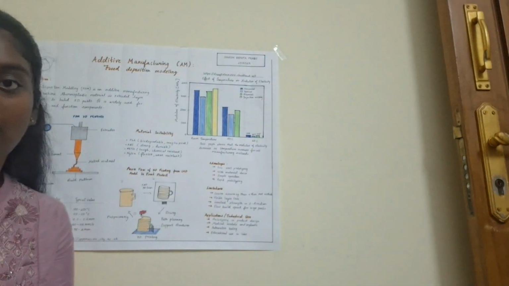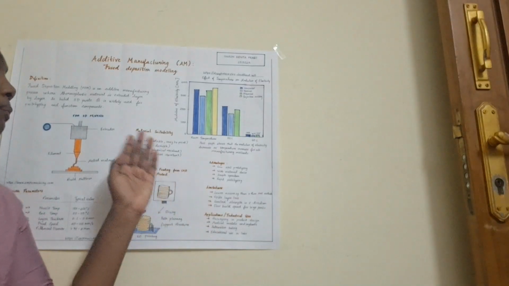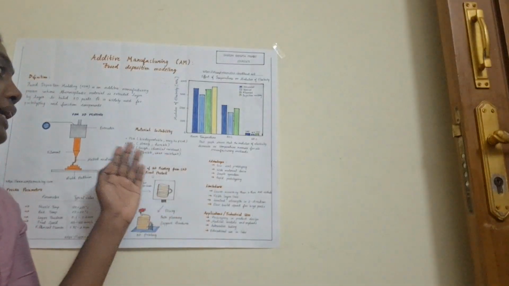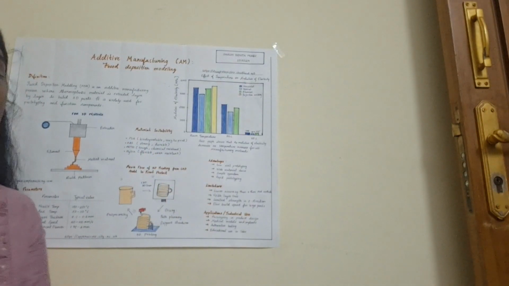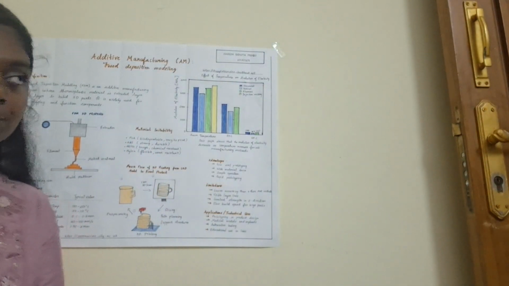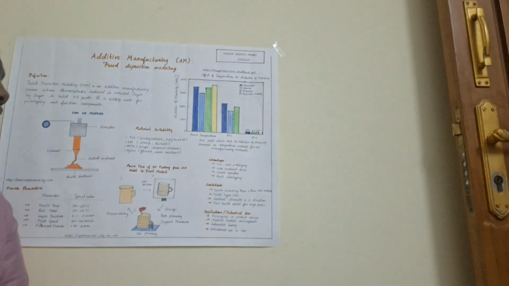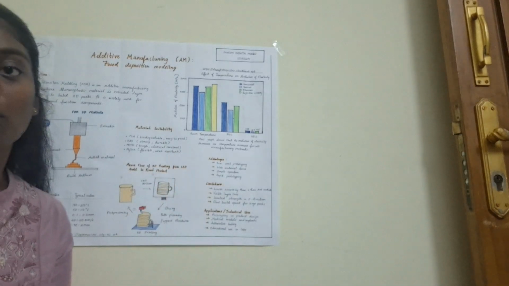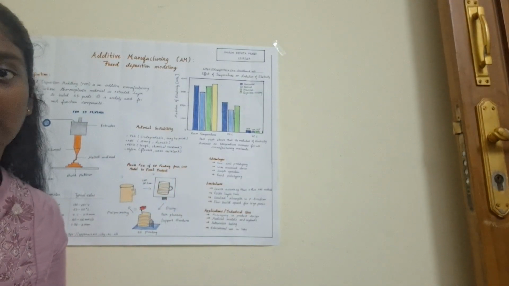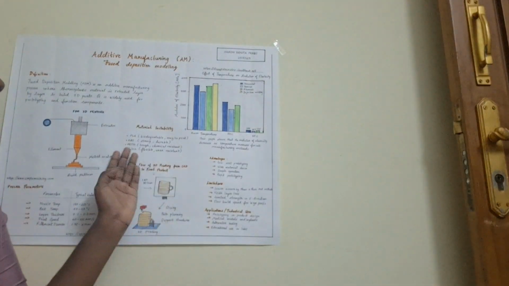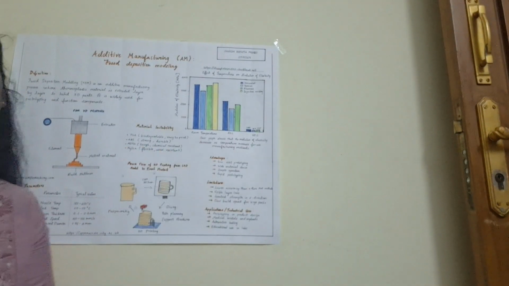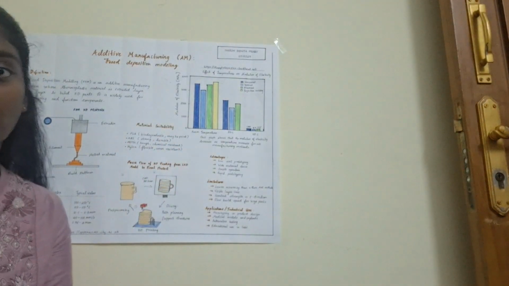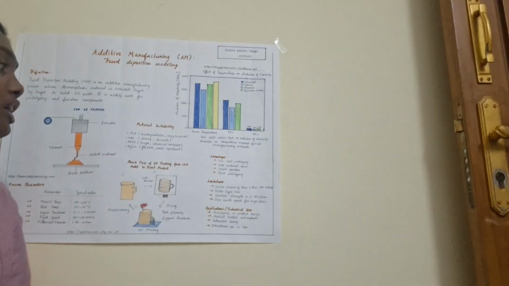Now I am going to tell about material suitability, which materials can be used in 3D printing machines. PLA, because it is biodegradable and easy to print. It is used for educational purposes. ABS, which is strong and very durable, is used in automotive industries and more. PETG, which is tough and chemical resistant. The main thing is it has chemical resistance, so it is very important to use in 3D printing machines.